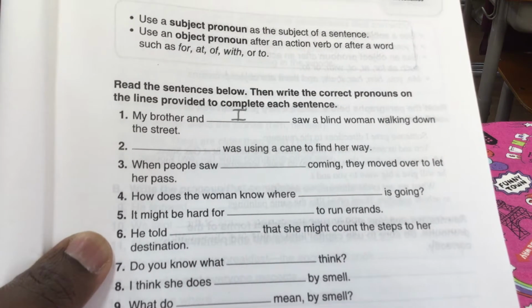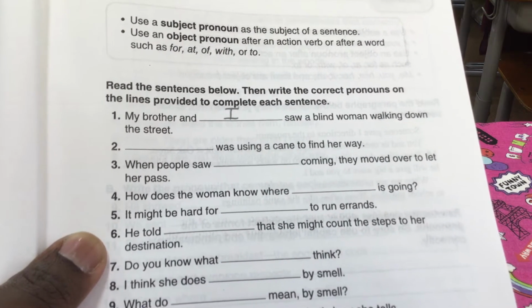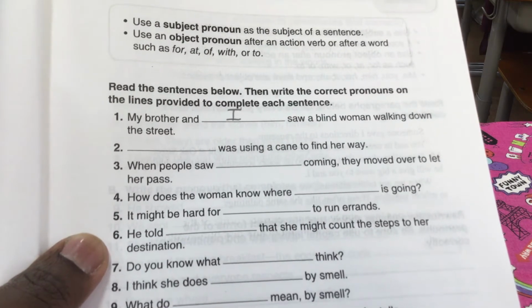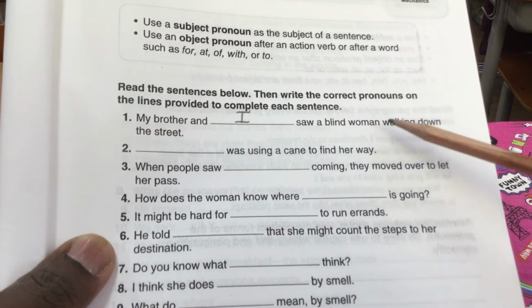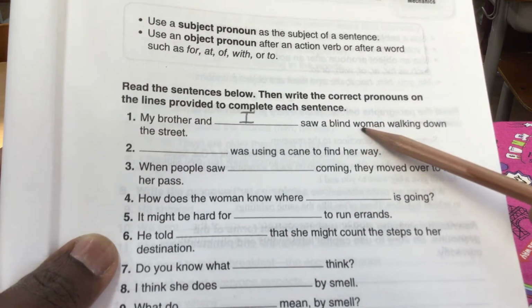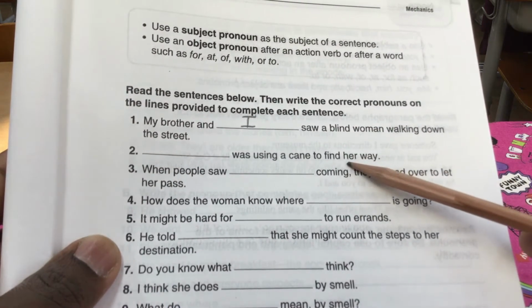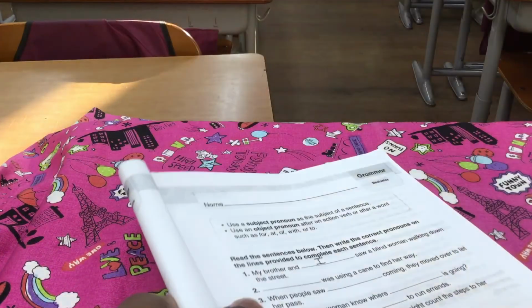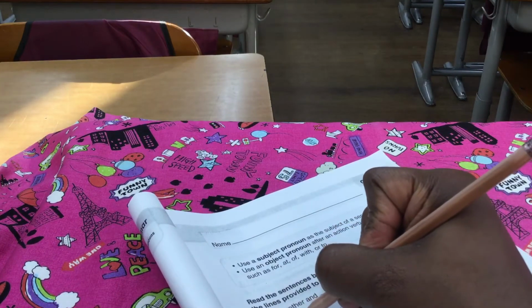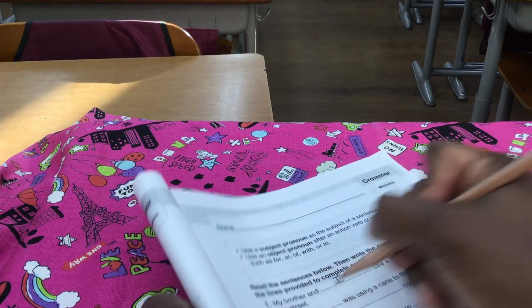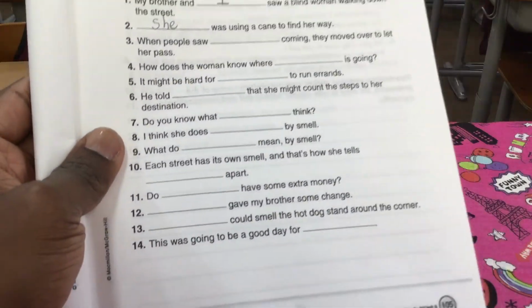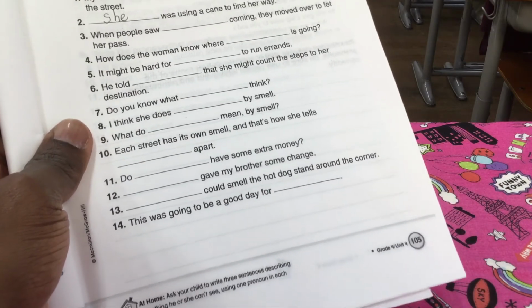Let's do one more. Blank was using a cane to find her way. So this one should be easy because we are talking about the blind woman. There's our subject pronoun. She. S-H-E. She was using a cane to find her way. Please do the rest of the 12.